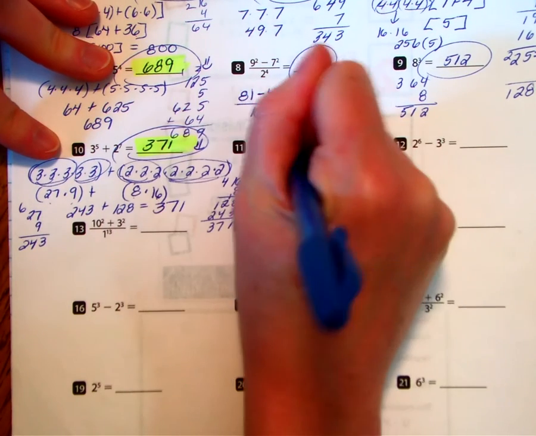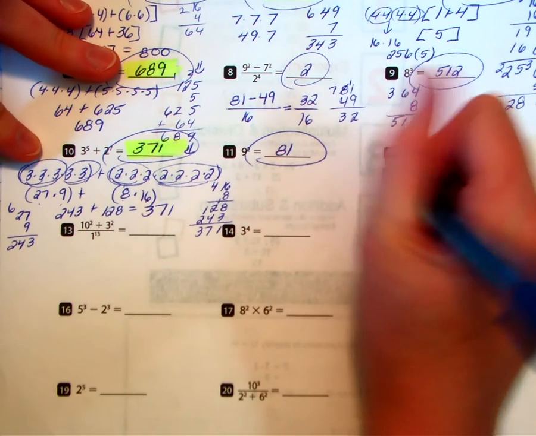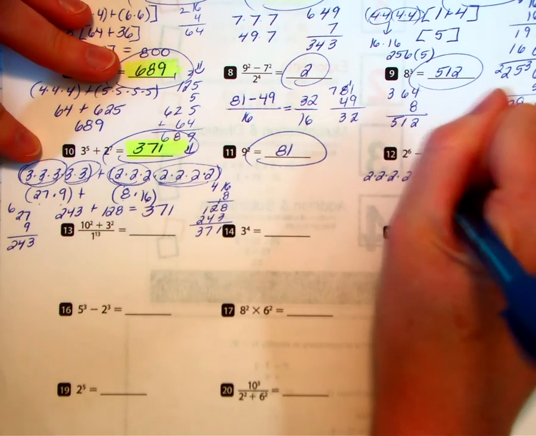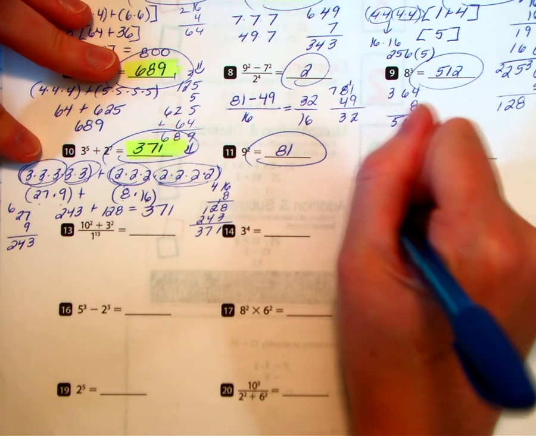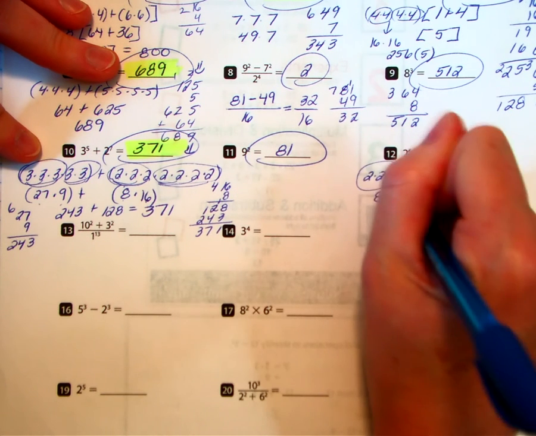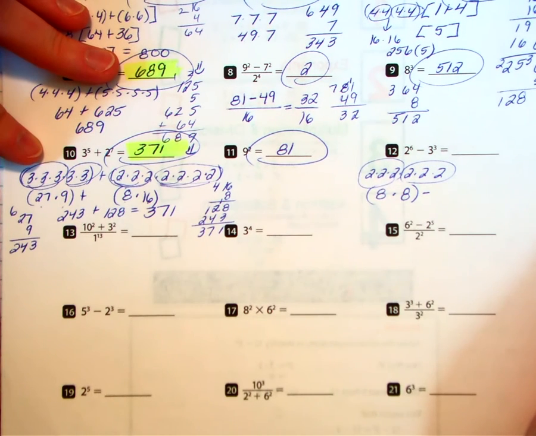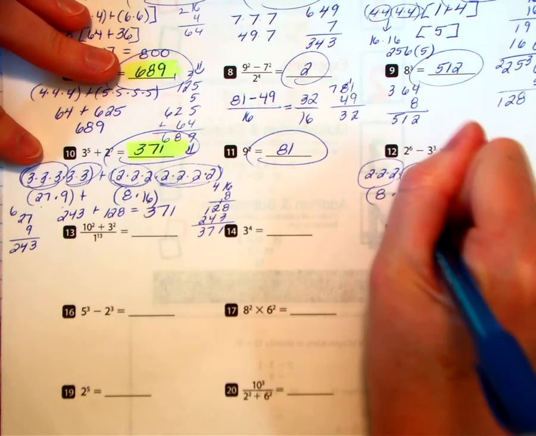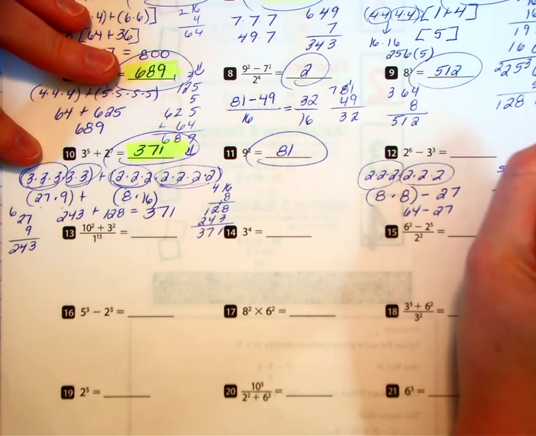An easy one. 9 squared. 81. Alright, 2 to the 6th power minus 3 cubed. So we've got 2 times 2 times 2 times 2 times 2 times 2. So basically you have 8 times 8, because that's 8, and that part's 8. And all of that's going to minus 3 cubed. I don't know if you remember 3 cubed. 3 times 3 is 9, times 3 again is 27. 8 times 8 is 64. So we've got 64 minus 27. Doing a little regrouping there. We got 37.